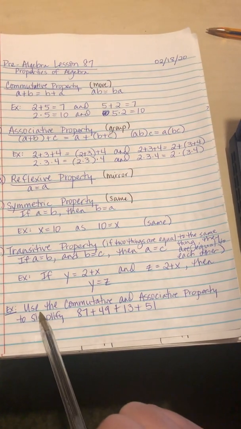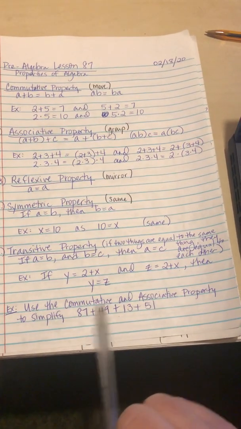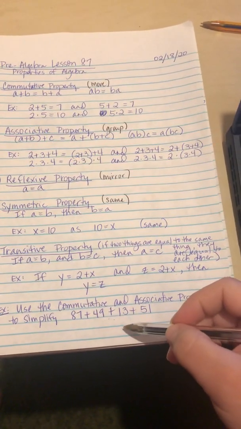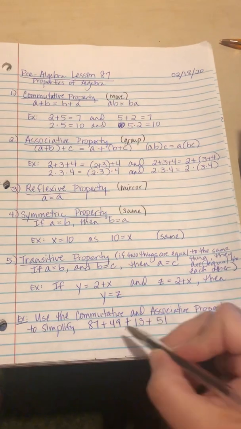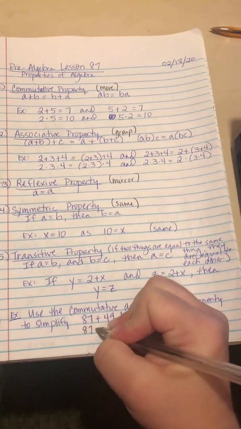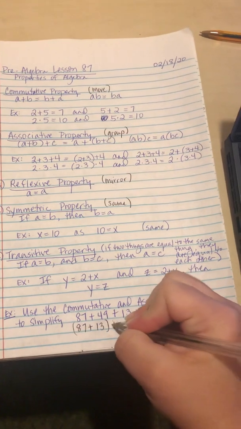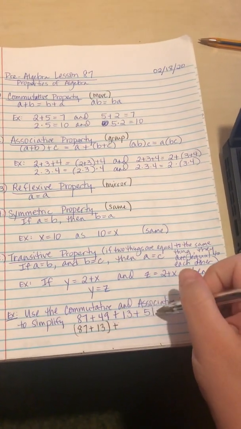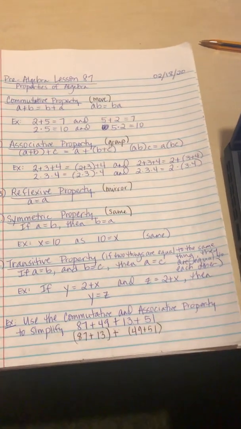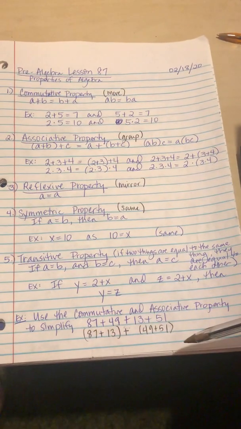So this says use the commutative and associative property to simplify. So when we use the commutative property, we're moving things around, and essentially they want us to look for two things that when you add them together, they're easy to add. So I see there's a 7 here and a 3 here. So I'm going to rewrite this 87 plus 13 and group those together. And then I see this is a 9 and this is a 1, so I'm going to add 49 and 51 together and group those together. So see, I've moved them around, that's commutative, and I've changed the grouping, so that's associative property.